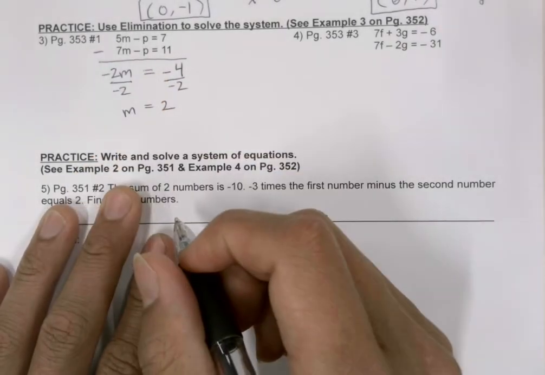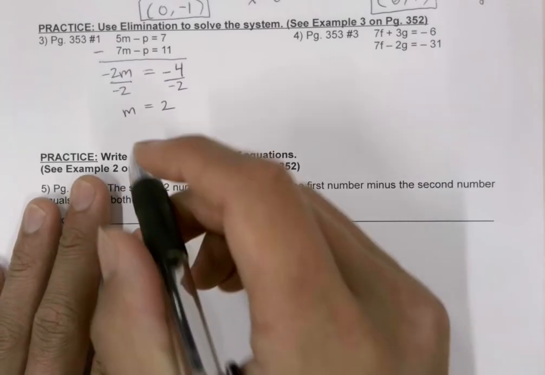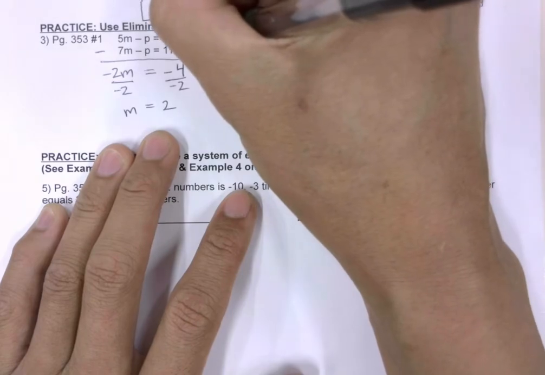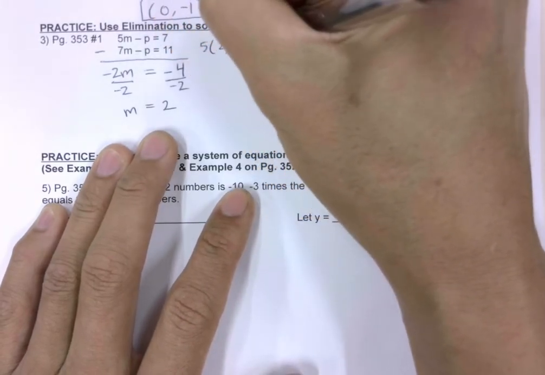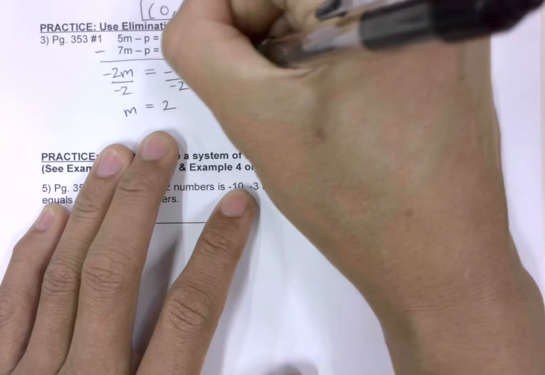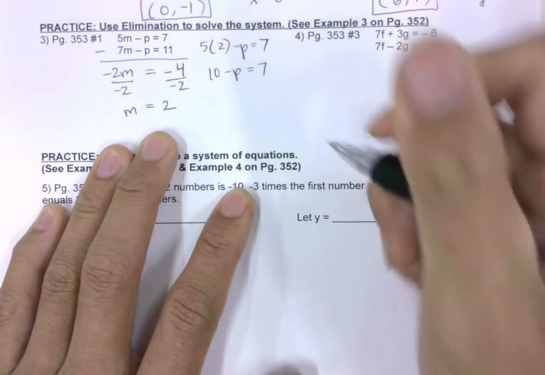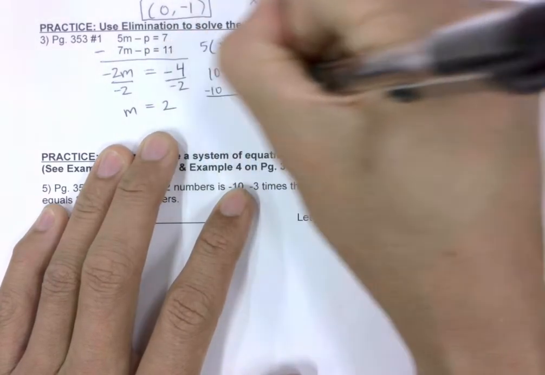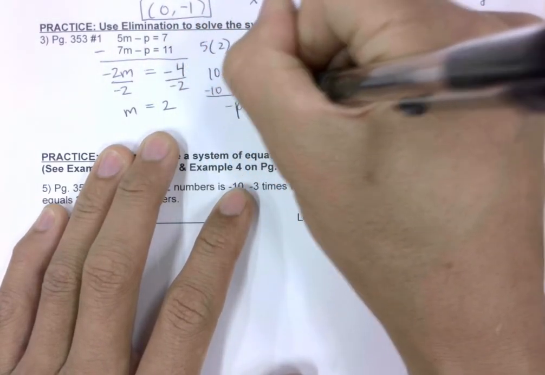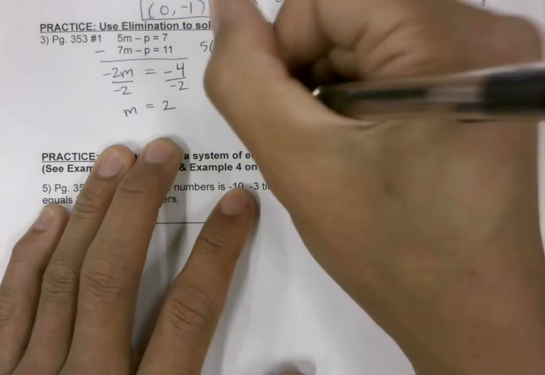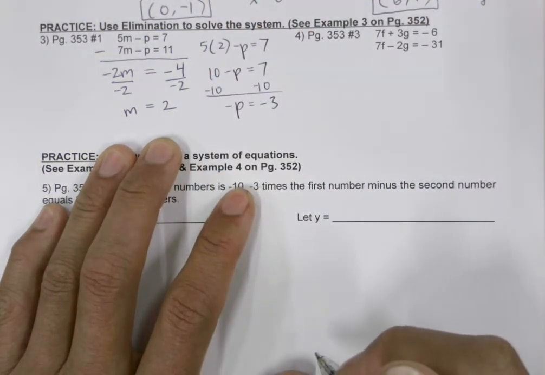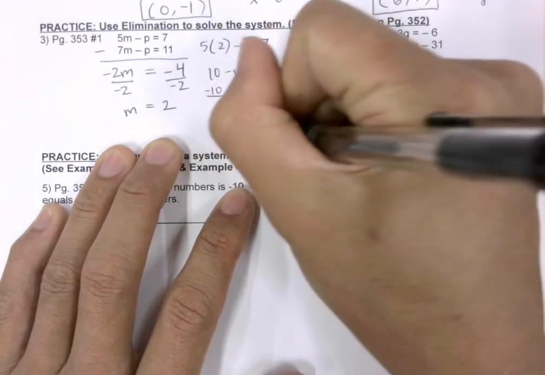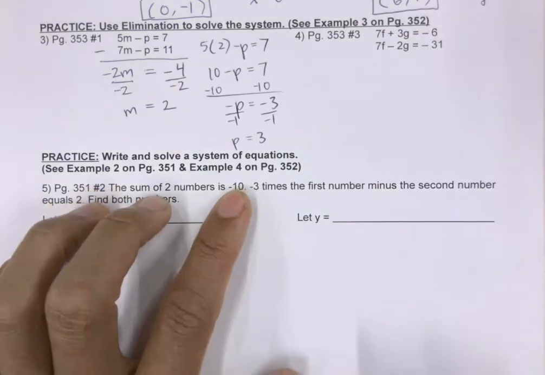Now we need to find p. Right? So how are we going to do that? We'll go ahead and substitute in m into the first equation. And I'll have 5 times 2 minus p is equal to 7. That gives me 10 minus p is equal to 7. I'm going to move the 10 to the other side by subtracting from both sides of the equal sign. And I'll get negative p is equal to negative 3. Now I'm going to divide by the coefficient in front of the p, which is negative 1. And I'll get a positive p is equal to a positive 3.